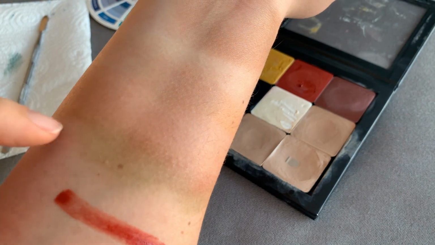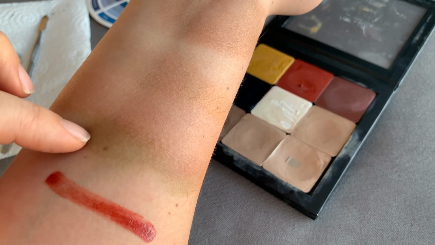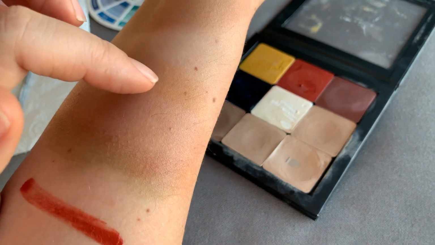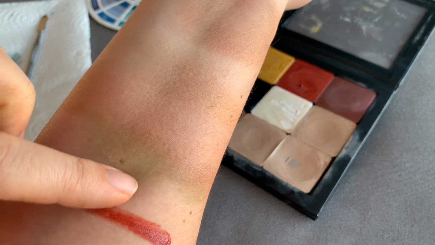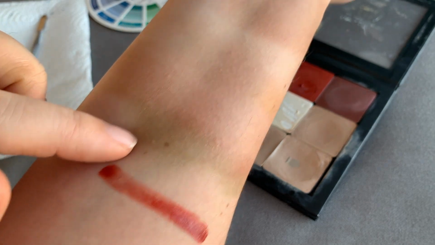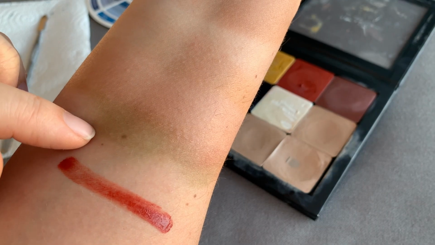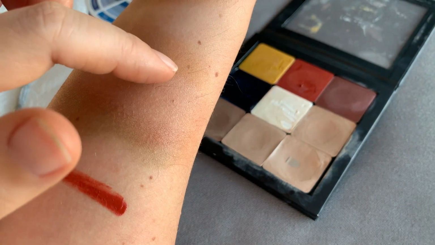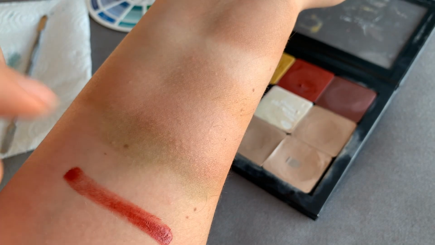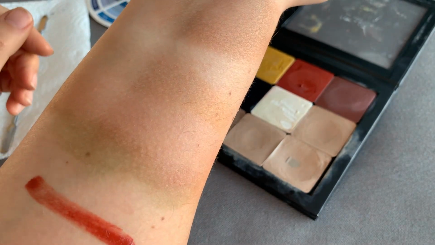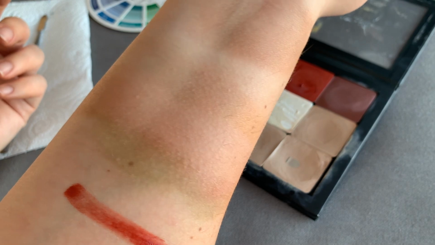My skin is also not olive. If I had a lot of blue on a yellow base shade, I would get a very muddy olive tone. While in olive skin, you would need more blue on a yellow base shade to get something that is flattering on your skin.